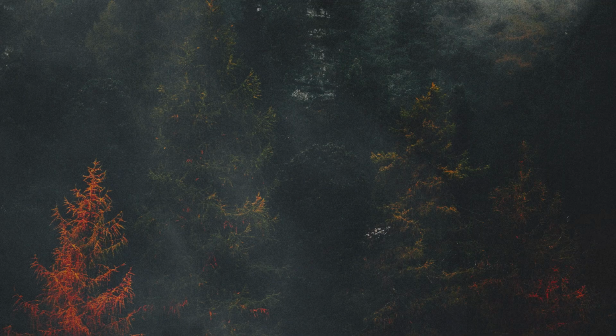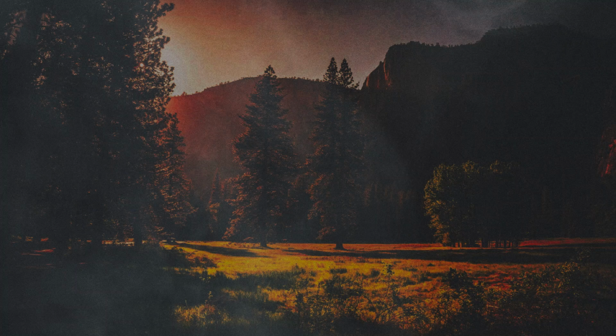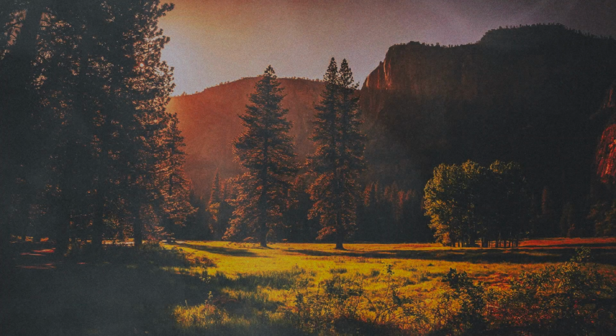Not all forests are built the same way. Younger forests often appear dense and uniform. Many trees grow at similar heights because they established themselves around the same time, perhaps after fire, logging, or natural disturbance. Older forests, by contrast, display uneven canopies.